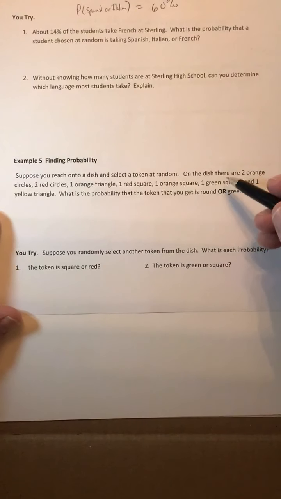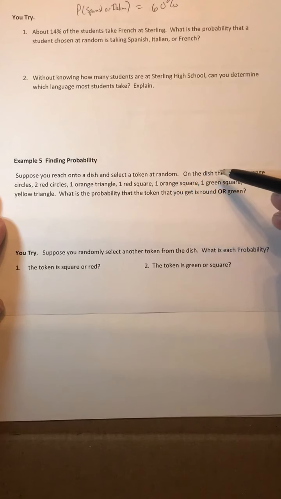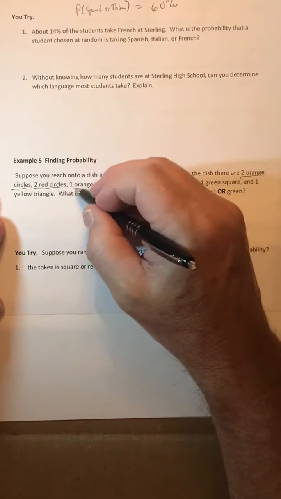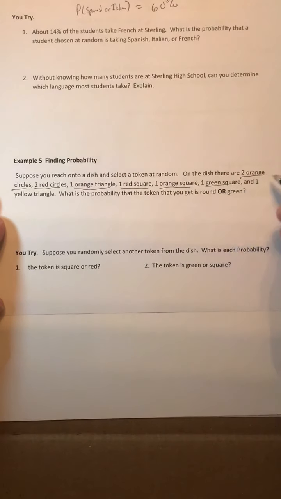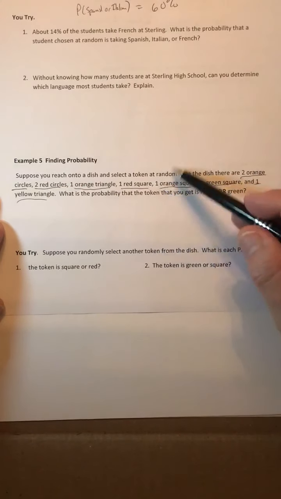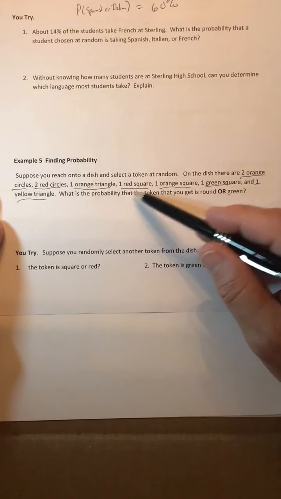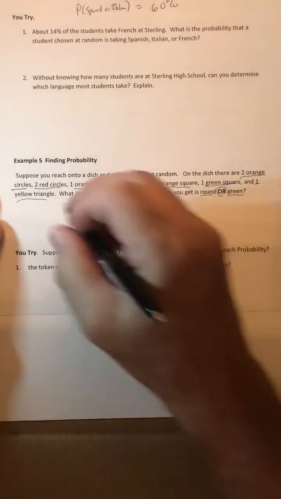Example 5, finding the probability. Suppose you reach onto a dish and you select a token at random. On the dish there are 2 orange circles, 2 red circles, 1 orange triangle, 1 red square, 1 orange square, 1 green square, and 1 yellow triangle. Just make sure you have the same things on these. Some of these notes are different. We want to know what's the probability you get a token that is round or green.